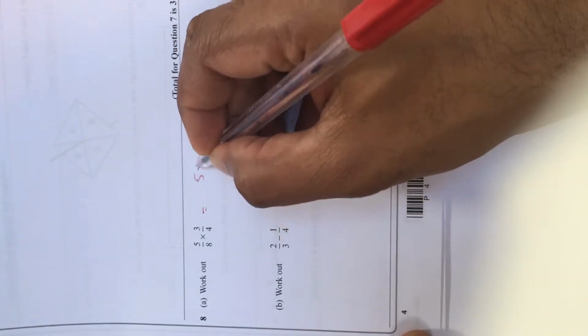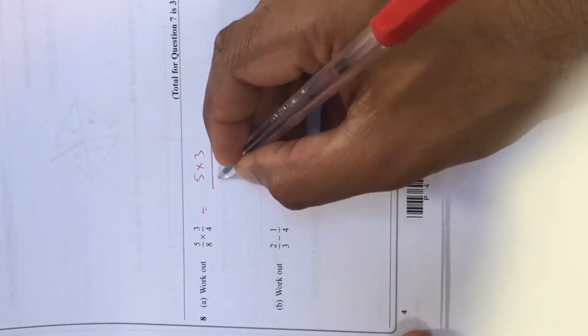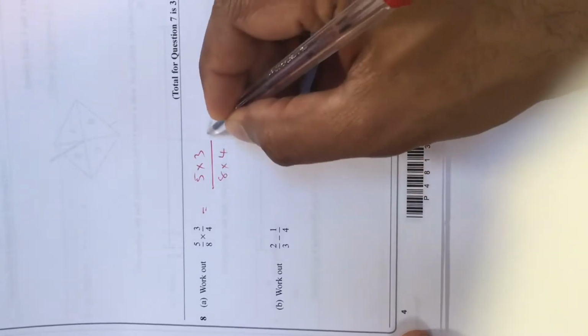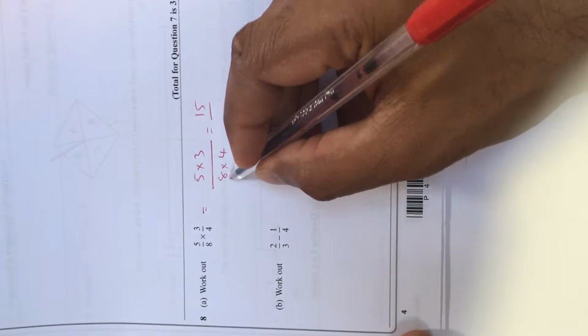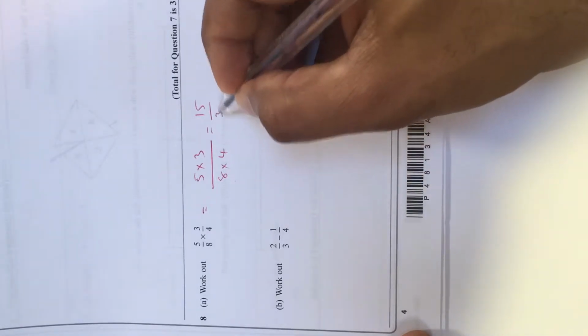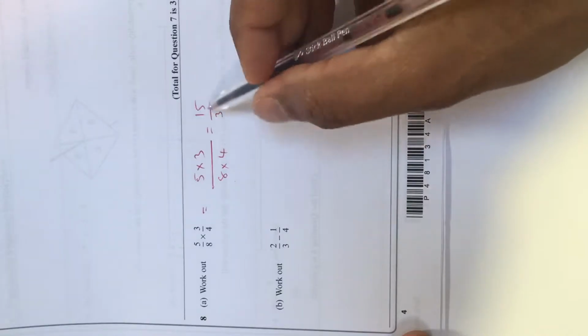It's 5 times 3 all over 8 times 4. And literally 5 times 3 is 15. And 8, 16, 24, 32. And that's it. I'll just leave it like that, and you can't simplify that anyway. So 15 over 32, job done.